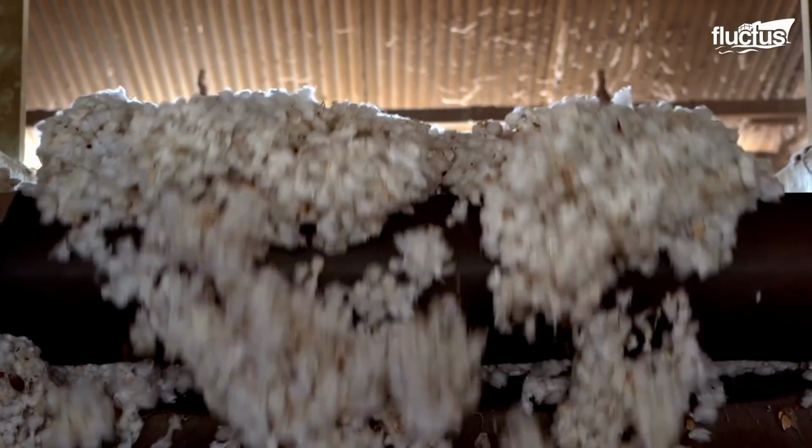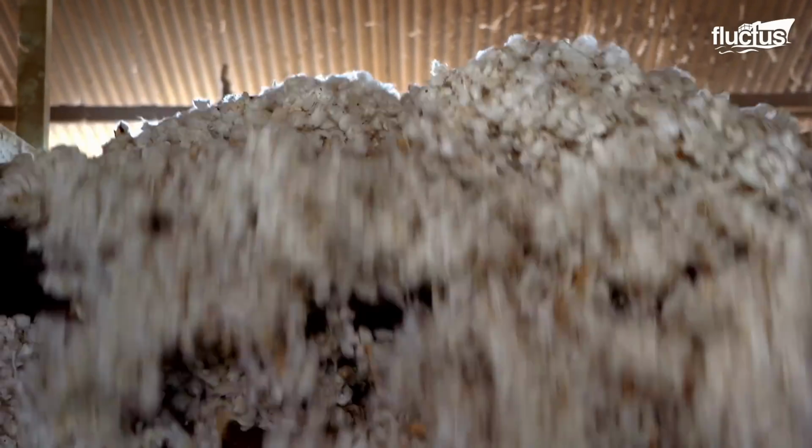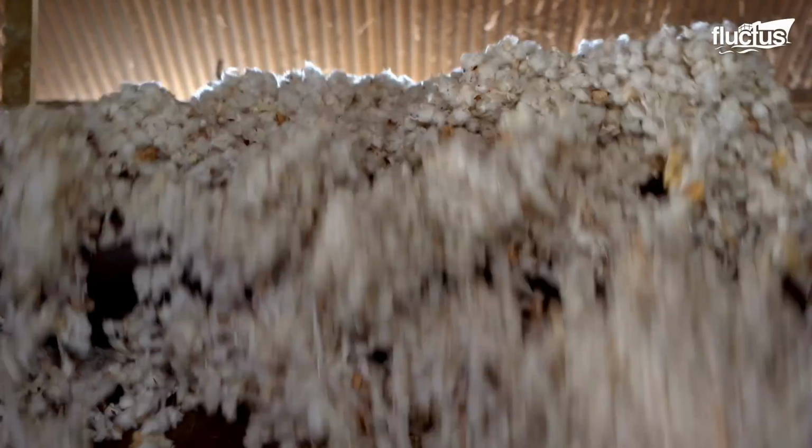In some facilities, the cotton is distributed in the storage area by an overhead dispensing system.